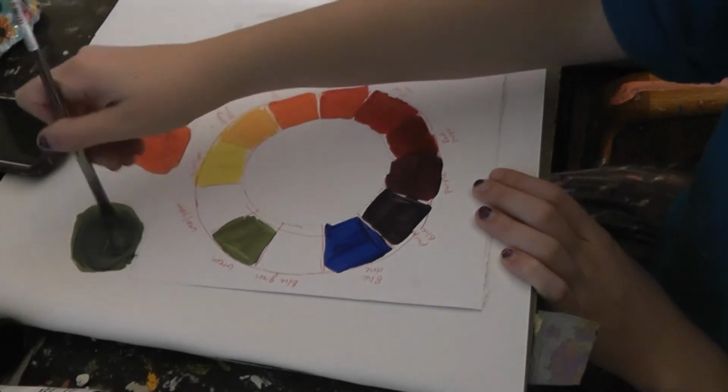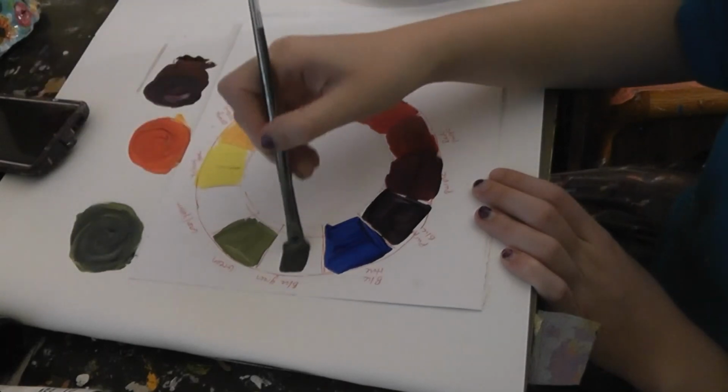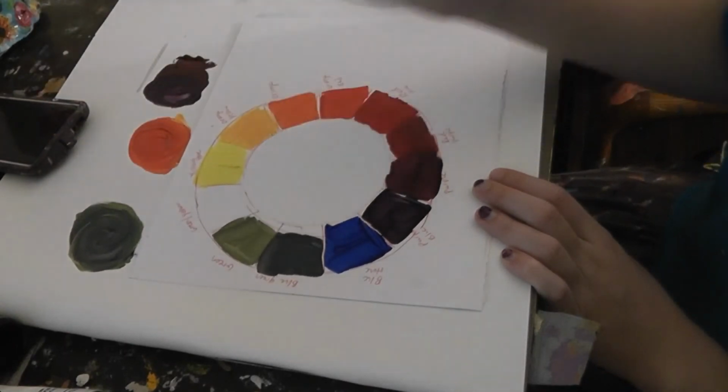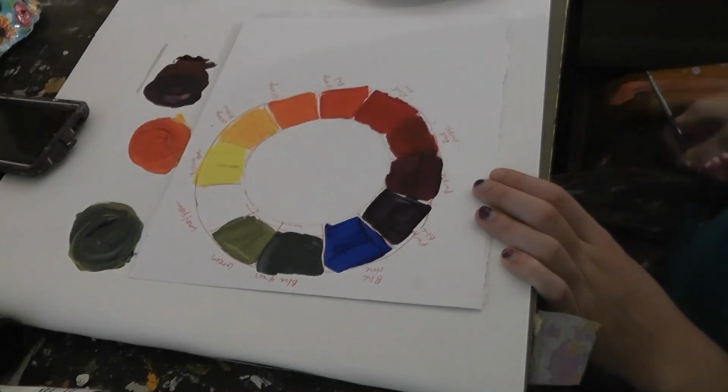Now it's important that you don't cheat and try to mix each color yourself, except the primary colors of course. But this is really how you're going to learn how colors work.